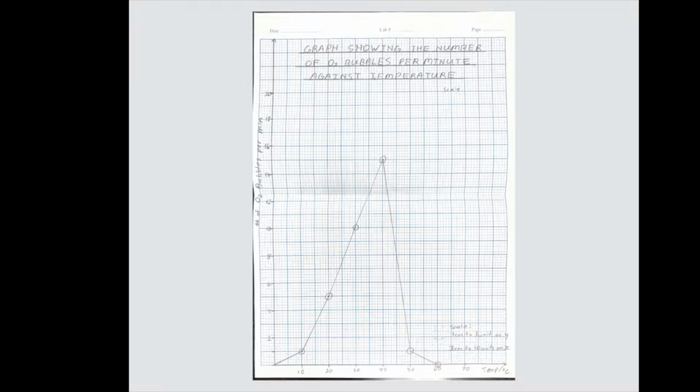Now, before we move on, the second step of the question is asking you to use this same graph to determine what would be the optimum temperature for the enzyme. Now, based on the shape of the graph that you're seeing, you would be able to identify that the optimum temperature would be 40 degrees Celsius, which would have been essentially the peak of the graph or the highest point of the graph, where the most number of oxygen bubbles were released.